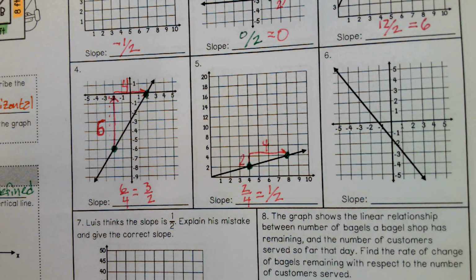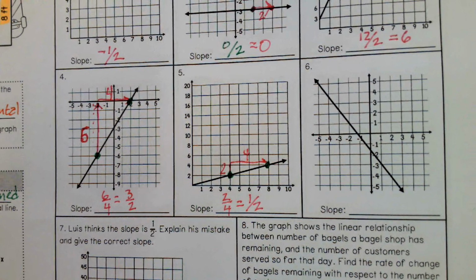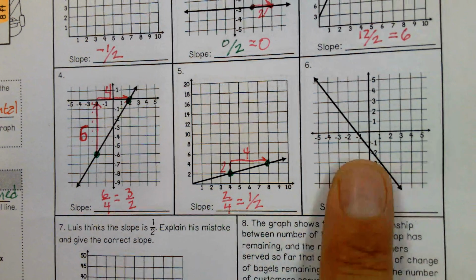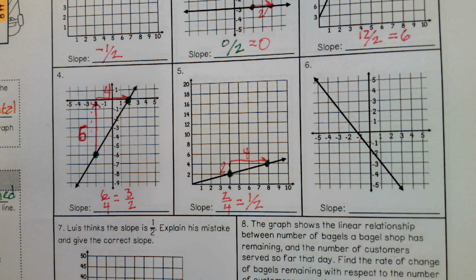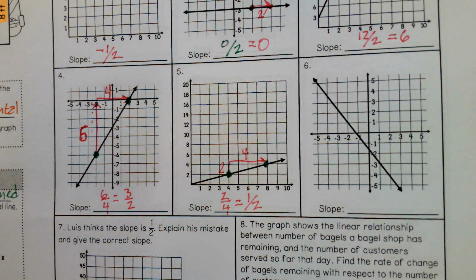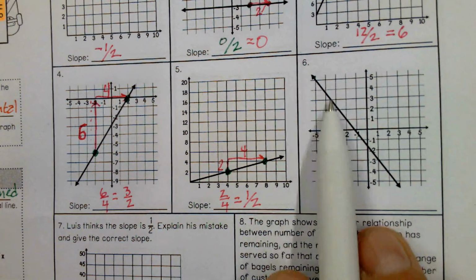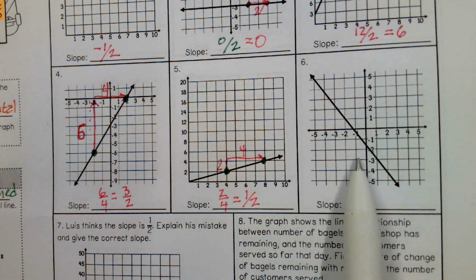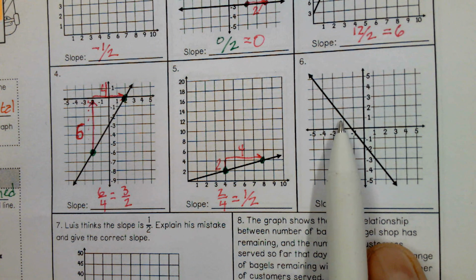Okay. So far, most of them have been positive, but not this one, right? We got a negative slope. And where is a good point? -2, 1. Yeah, that's a good one.